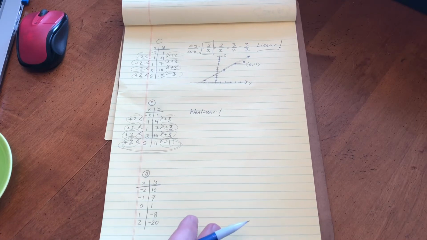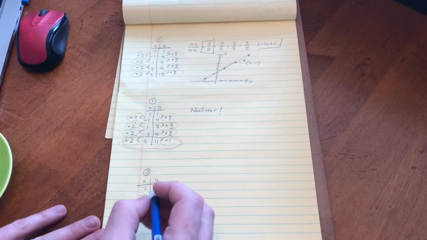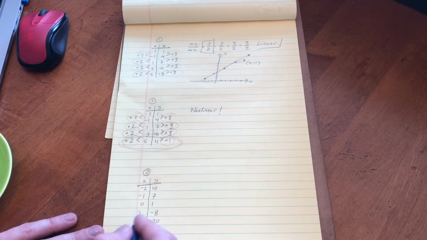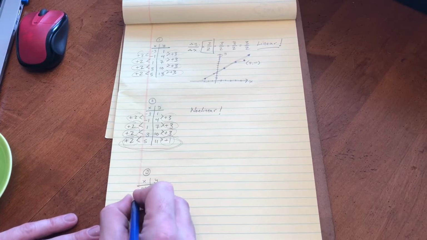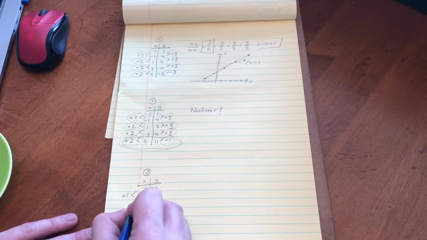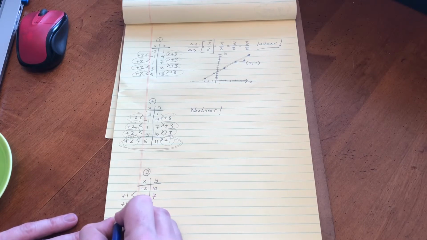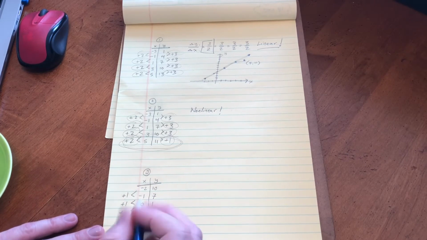Let's look at table number 3. What's this guy doing? So we have some different inputs, so we'll need to take a look at that. Oh, it's the Fab 5, -2 to +2. So we have increases of 1 everywhere. Good time.